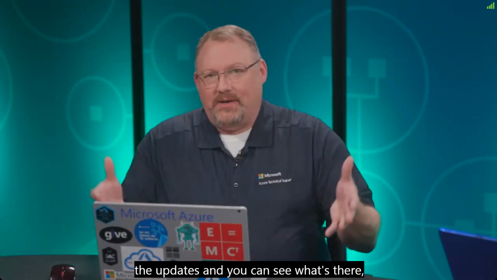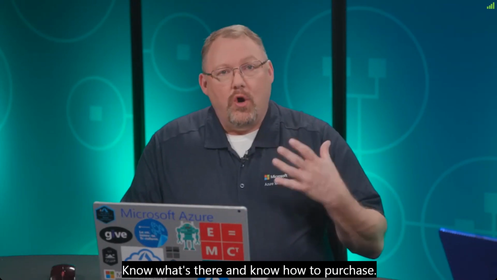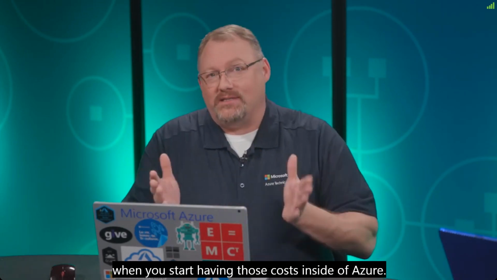So as you can see, even though we focused on the updates and you can see what's there, there's a lot to do with pricing and support. And folks, in real life, you may not do a lot of this, but know the calculator. If you do work in the community, know how to get the free service inside of Azure. Know what's there and know how to purchase. Be a little smart about licensing when you start having those costs inside of Azure.